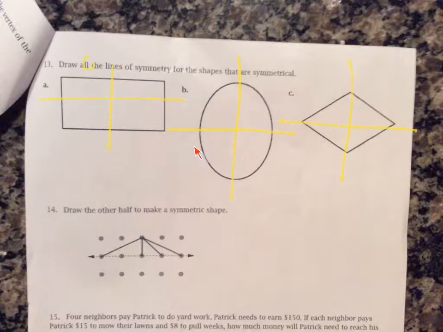Because you have two obtuse angles here and two acute angles here, this is all the possibility you have of folding this without having anything show. So don't have a misconception of that.